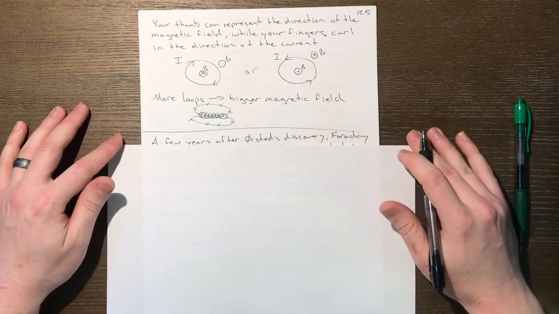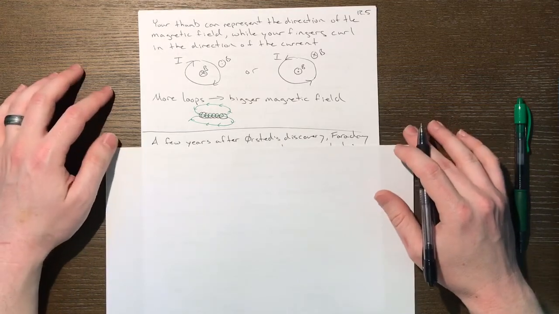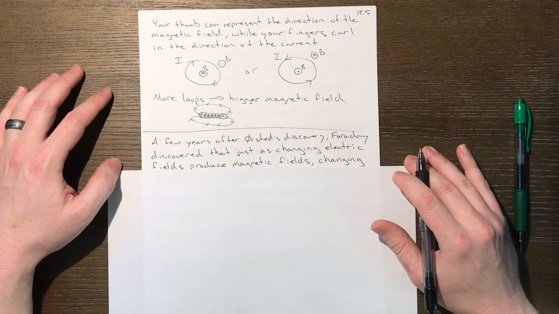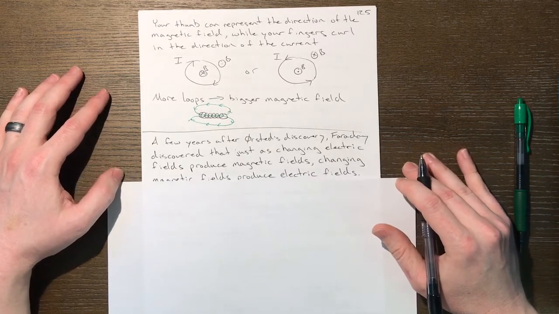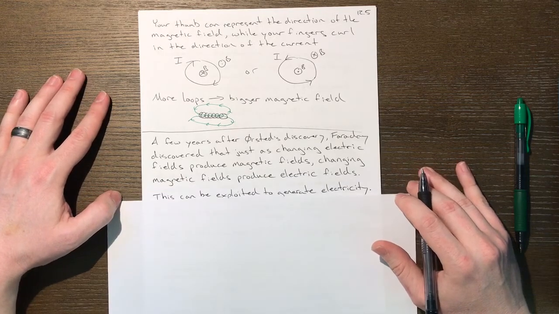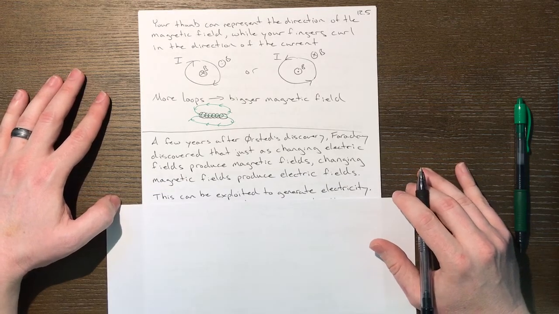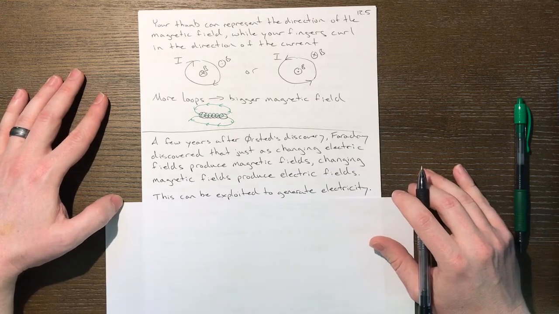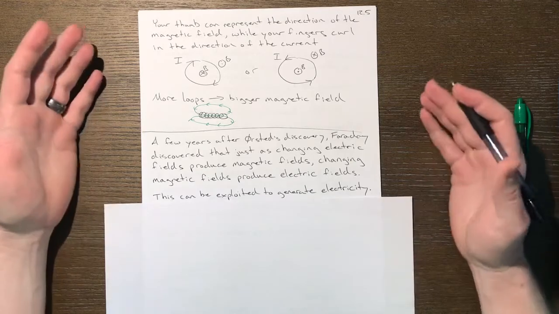So, just a few years after Ørsted's discovery, Faraday discovered that just as changing electric fields produce magnetic fields, changing magnetic fields produce electric fields. And this can be exploited to generate electricity. And I cannot underscore how important this is to modern society.